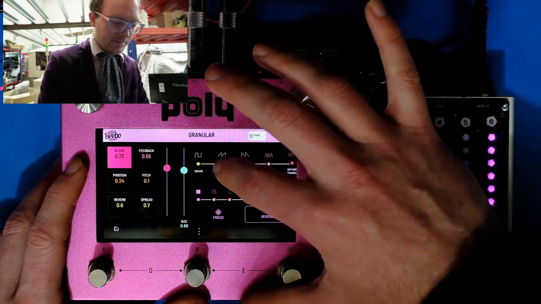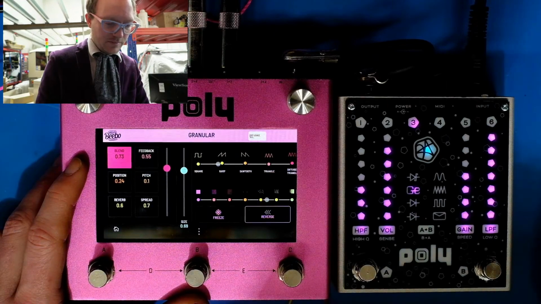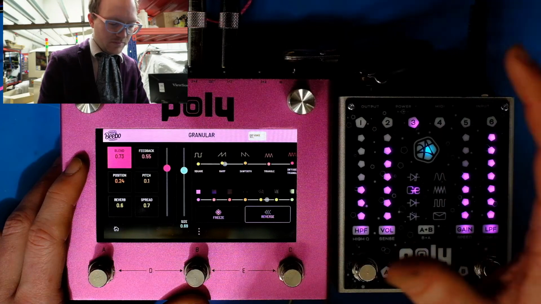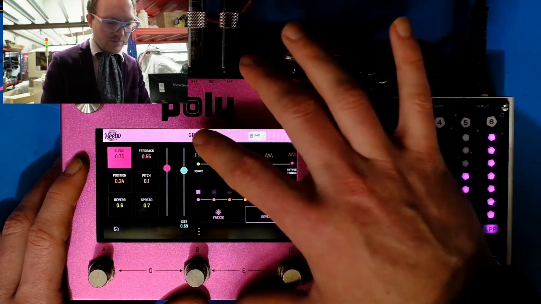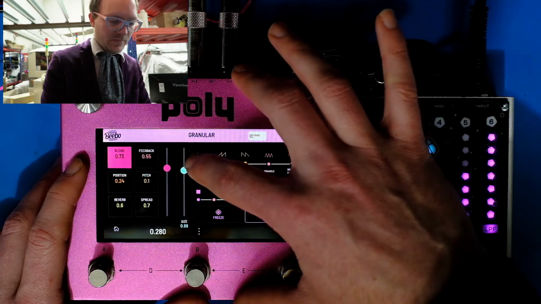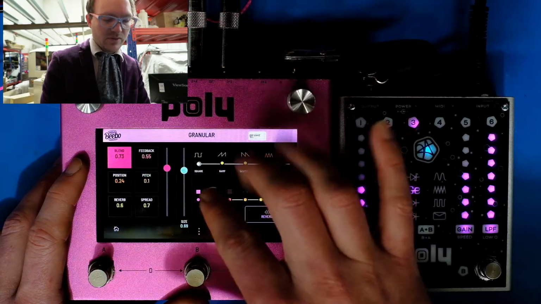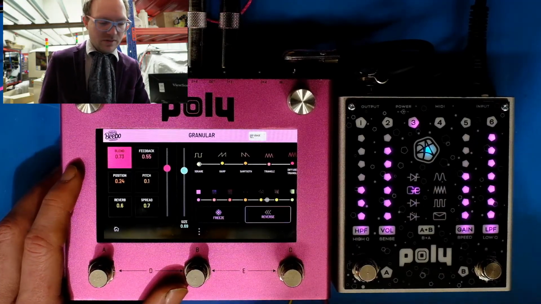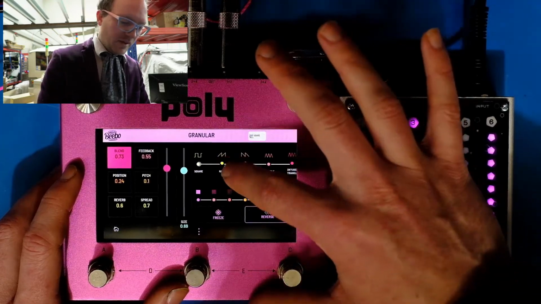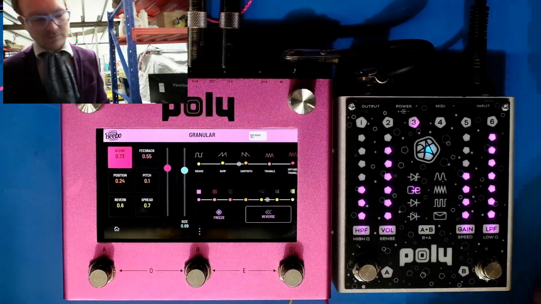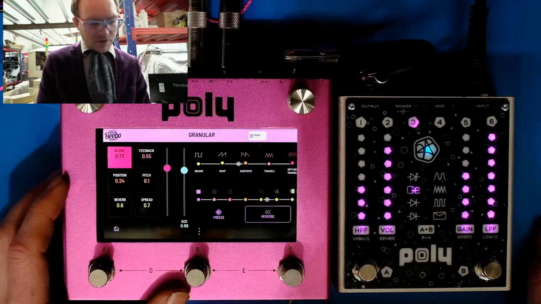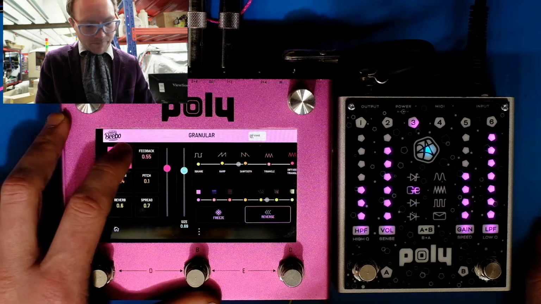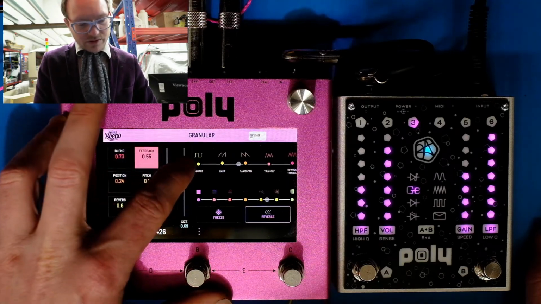Pointy starts. Square, much more immediate attack, obviously. So let's change our grain size up a bit.